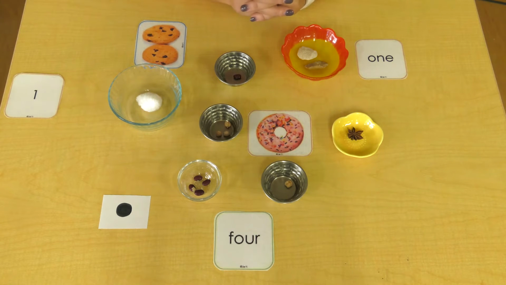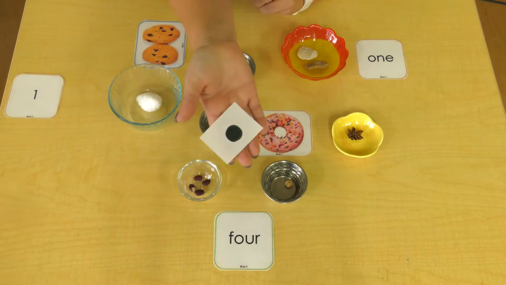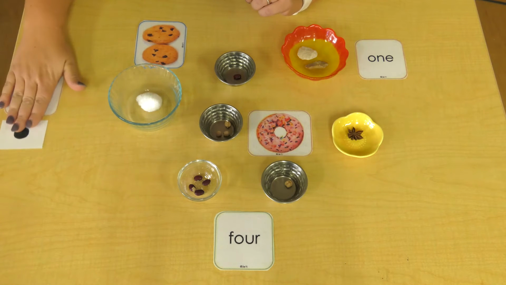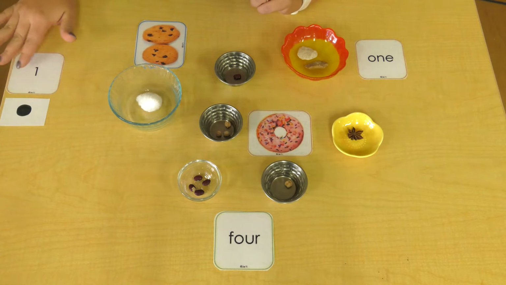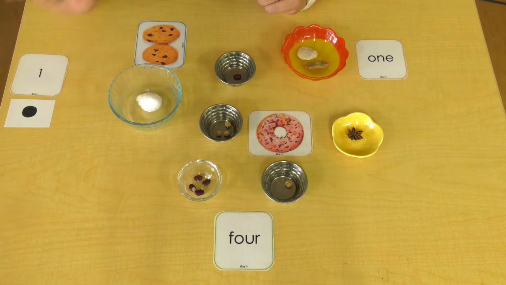Is there something else that you see that just has 1? I see this dot is just 1 dot. So I can put it on the 1 side. Even though they look different, they both still say the number 1. We have 1 dot and the way we write the number 1.